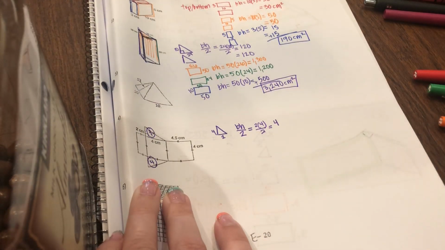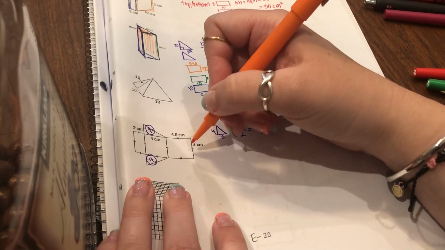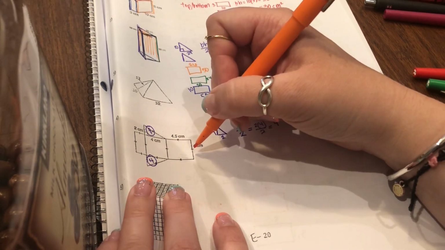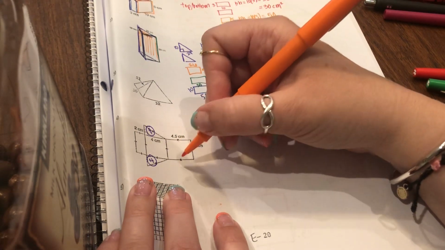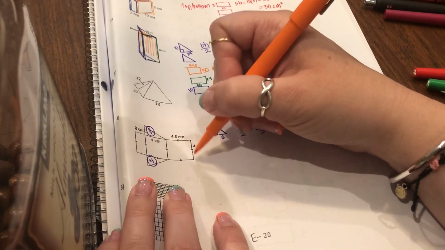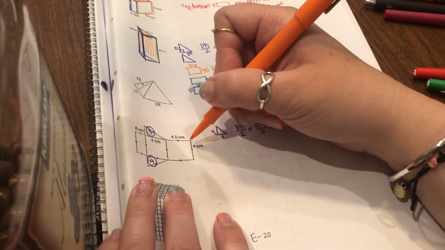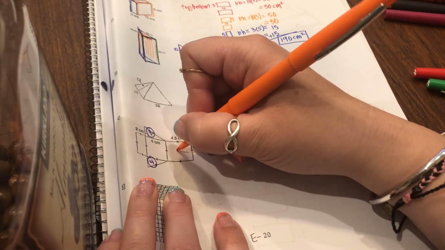Okay. And then if you notice, you see all these little tick marks right here. That means that everything with 1 tick mark is the same measurement, and everything with 2 tick marks is the same measurement. So this box right here is 4 times 4.5. So go ahead and type that into your calculator. 4 times 4.5 is 18.